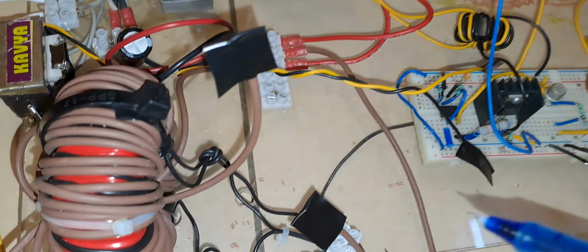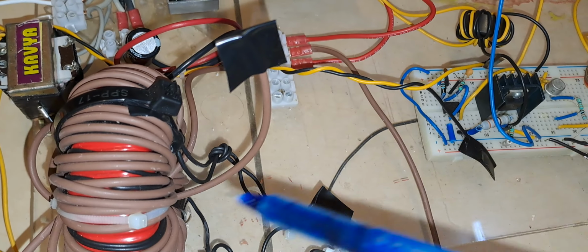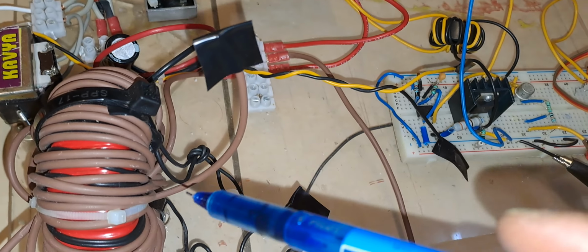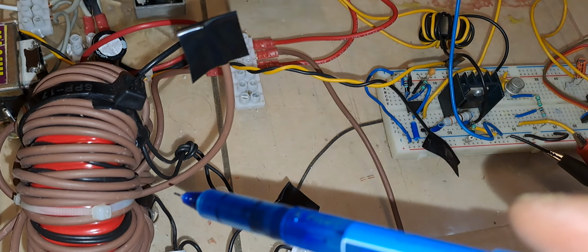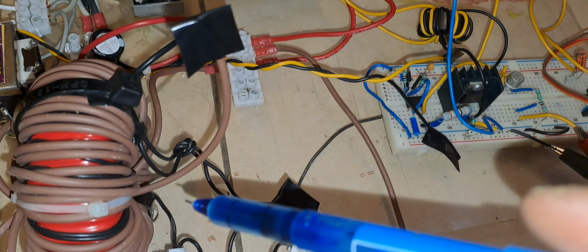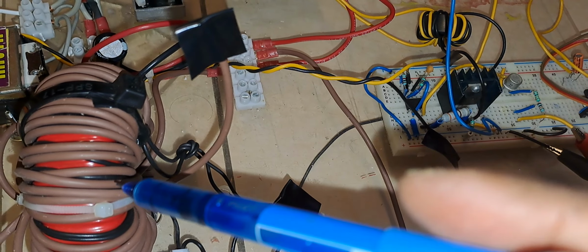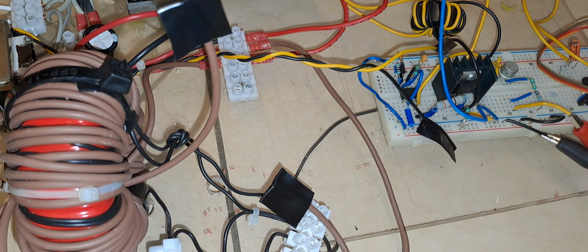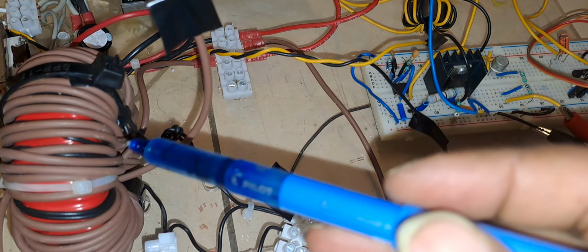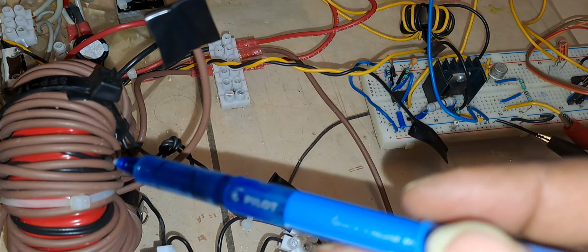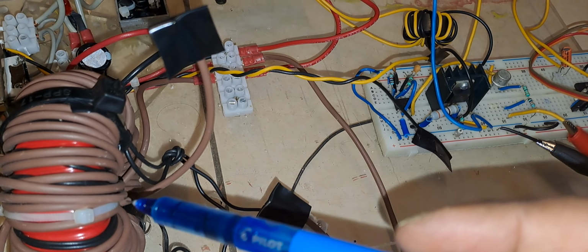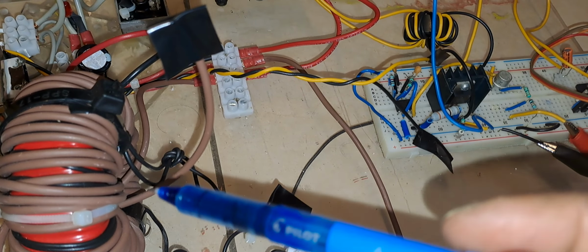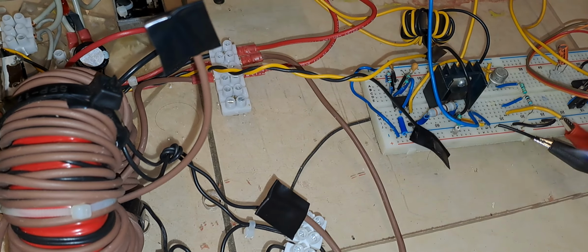So now, as you can see here, whenever I am feeding the input with a certain waveform, the output is supposed to be 220 volts AC. The transformer is designed so that the output gets 220 volts AC. However, we are not going to get 220 volts AC at the output, since the efficiency of this modulated power inverter is very low. That's why we will be getting very low voltage at the output.